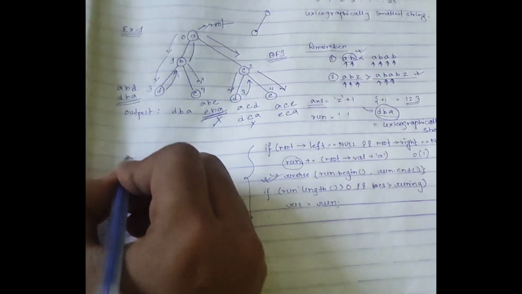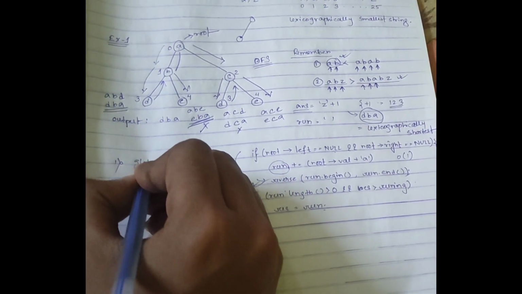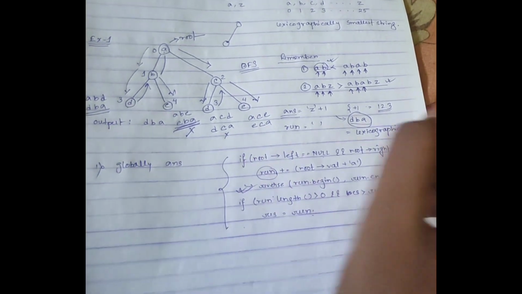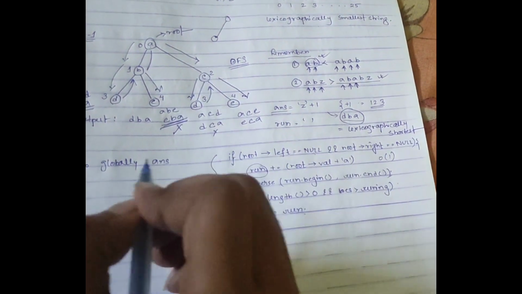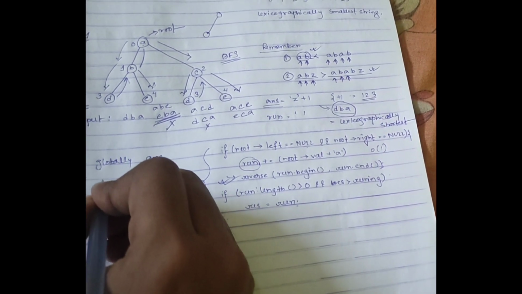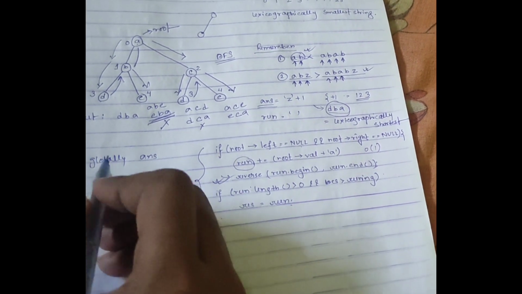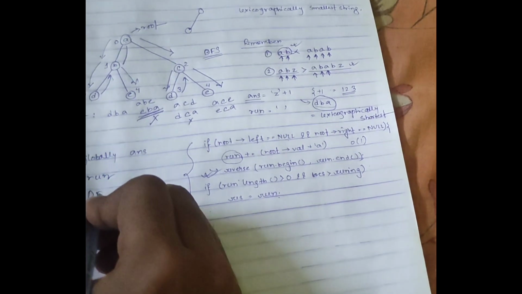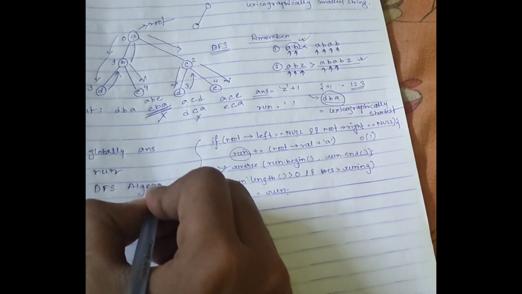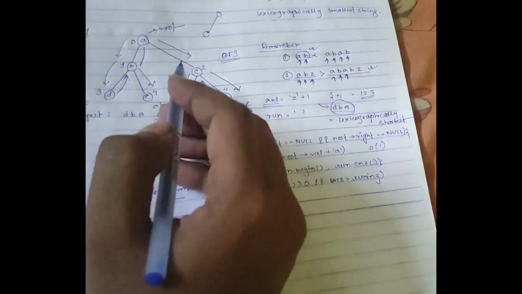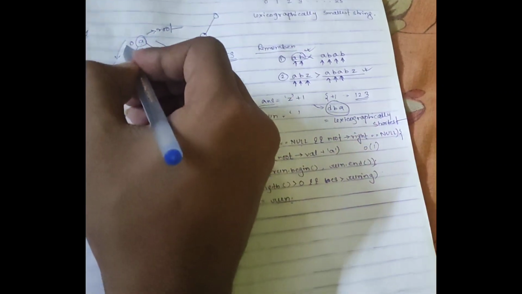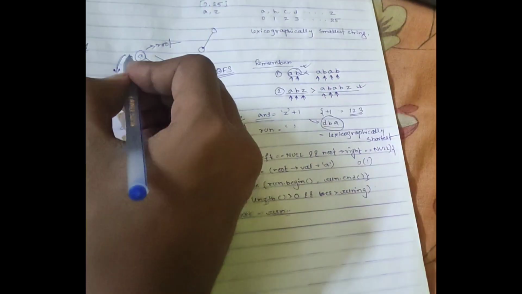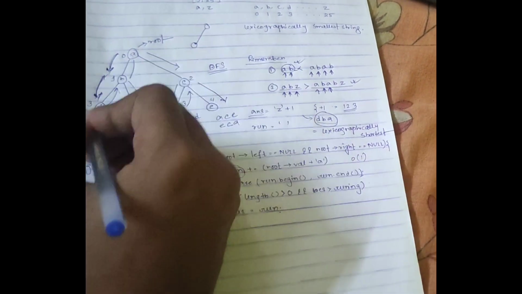So how do we do it? First of all, we globally initialize an answer variable, that is basically the maximum value. Then we also initialize an empty string that stores it and then reverse. We are doing a DFS algorithm. Why are we using the DFS algorithm? Because we go in depth, since they are saying from the leaf node, so we are going in depth.